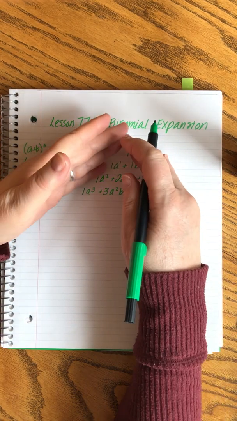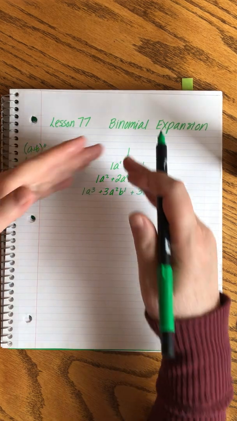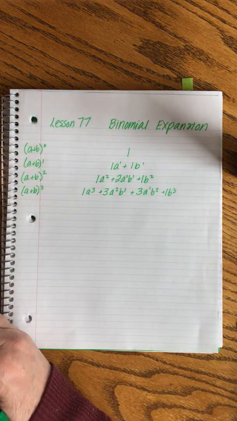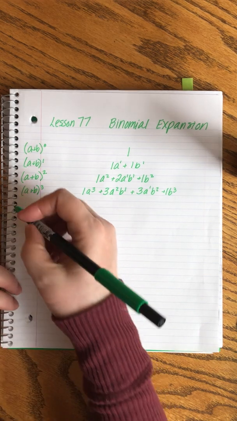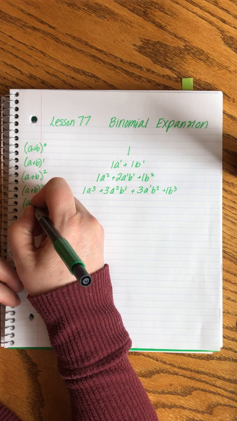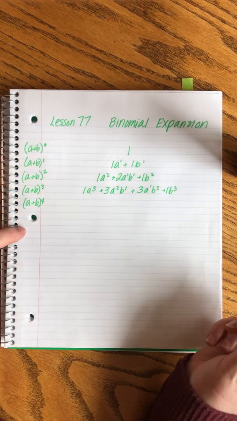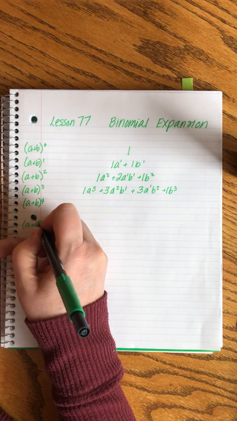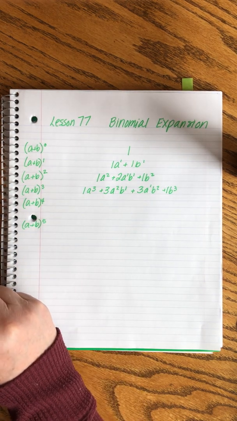Okay, so you can see that as we raise the power of the binomial, we're getting a kind of triangular effect. We keep getting more and more terms. We're going to add a plus b to the fourth to our concoction, and then we'll do a plus b to the fifth. That one will kind of squeeze in as well.